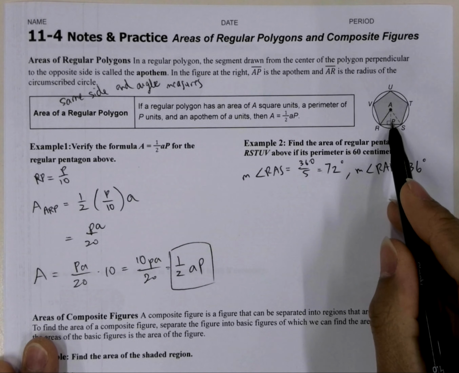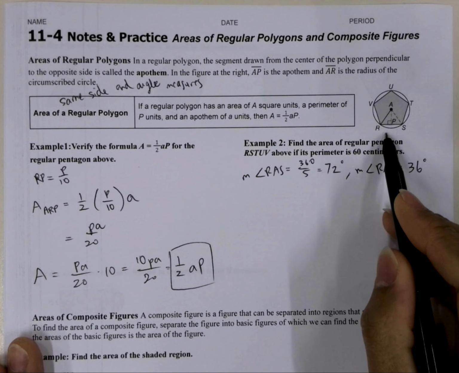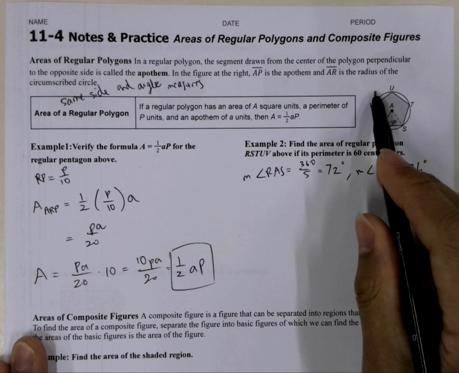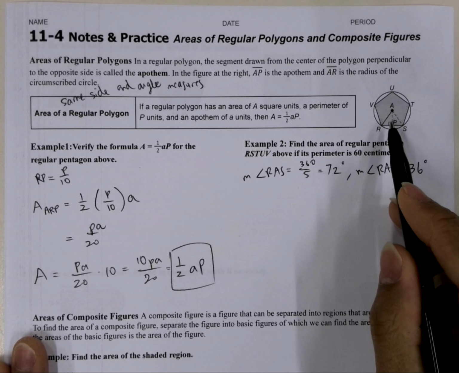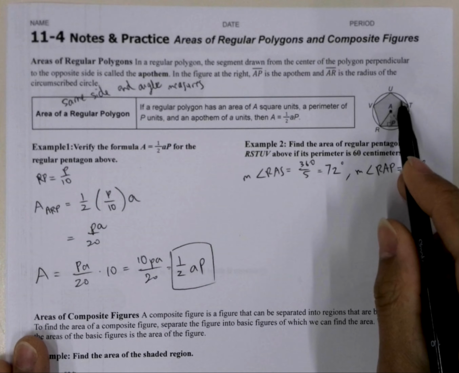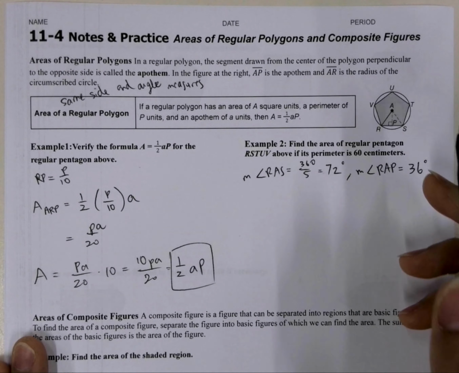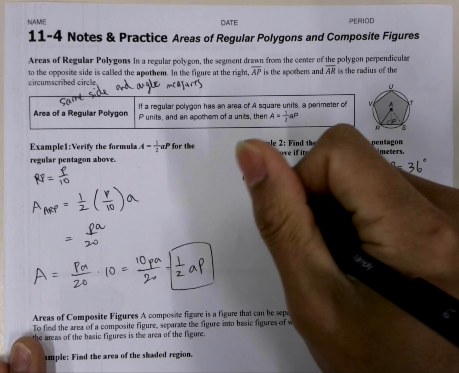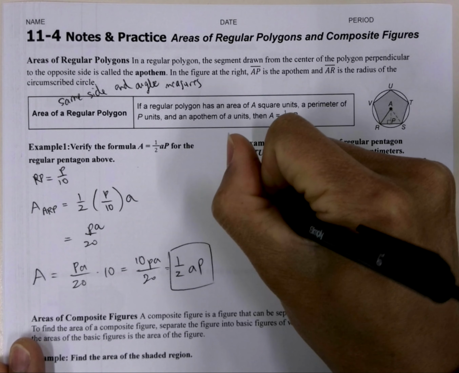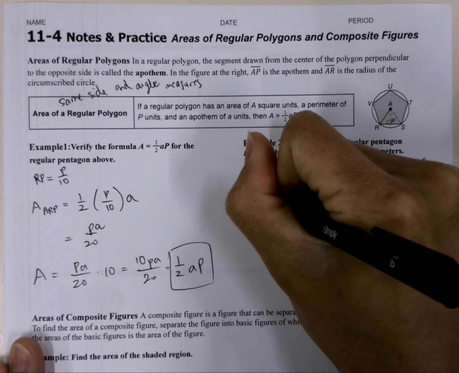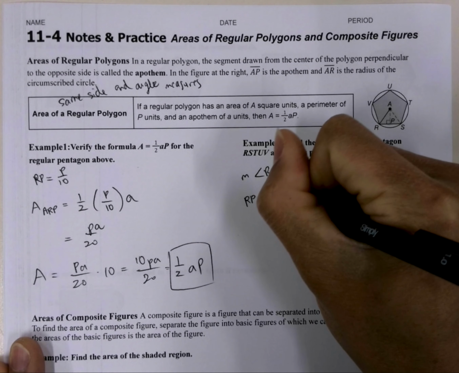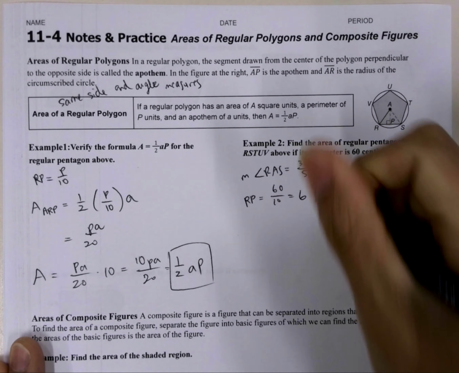So we know RP, right? Because RP is equal to 60, the entire perimeter, divided by 10. So I'm going to say RP is equal to 60 divided by 10, so that's equal to 6.